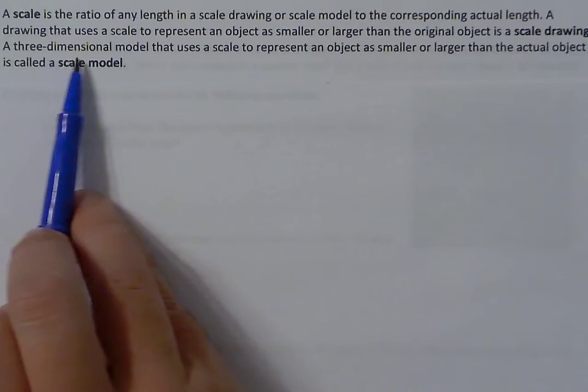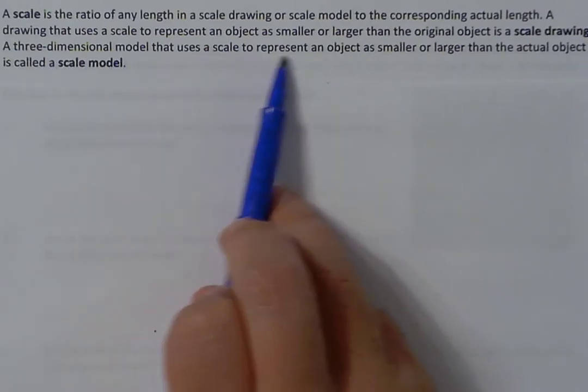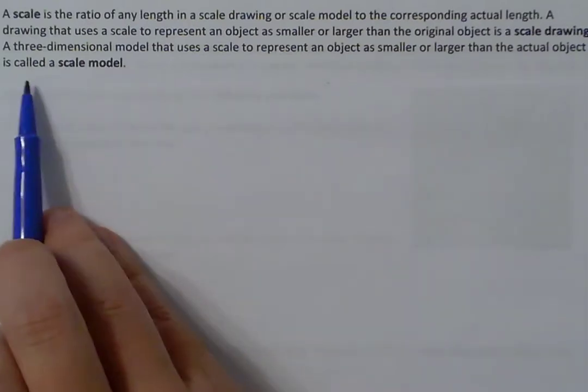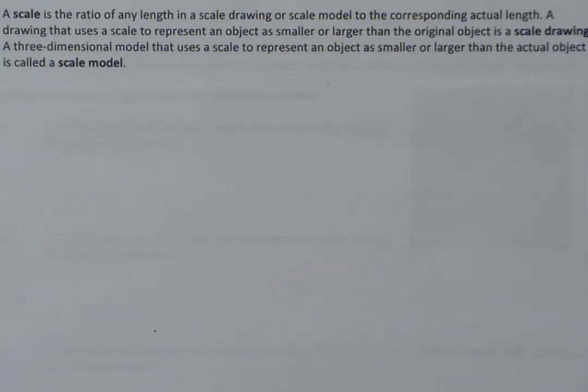Now, a three-dimensional model that uses a scale to represent an object as smaller or larger than the actual object is called a scale model. Examples of scale models would be a globe or a toy car or anything else, say like a dollhouse. It's either going to be smaller or larger than the actual thing, and it's going to be scaled up or down for various reasons.